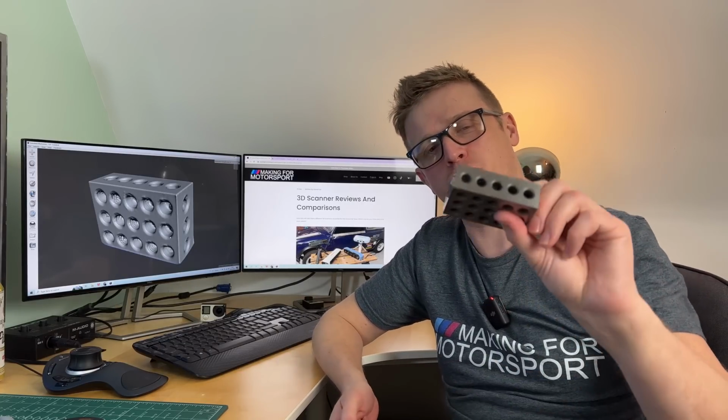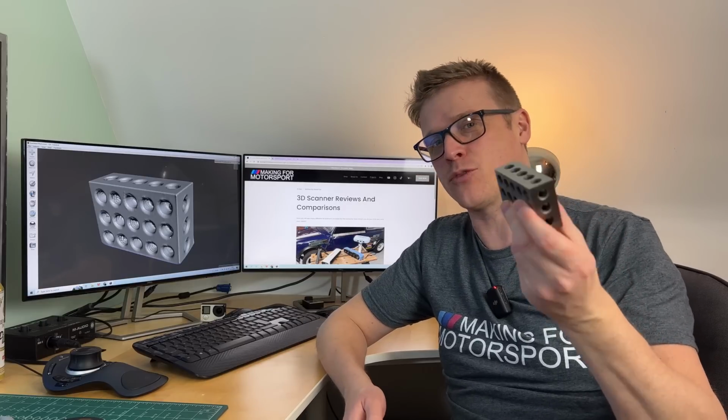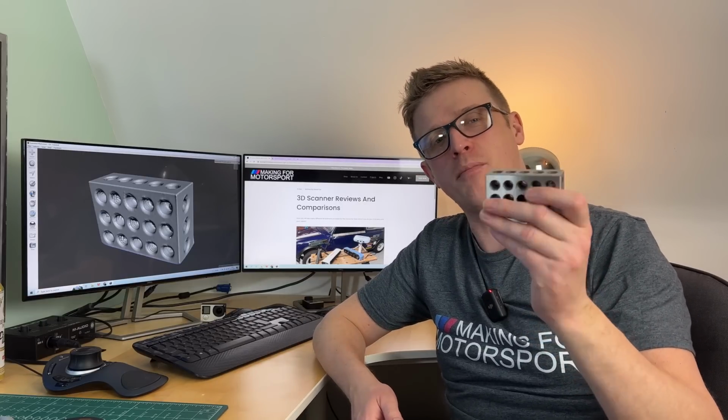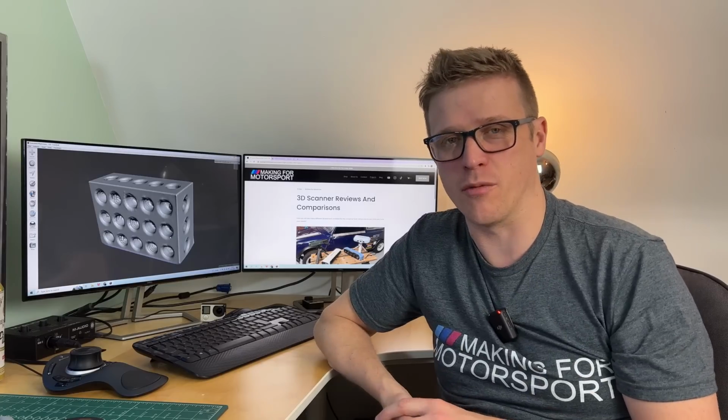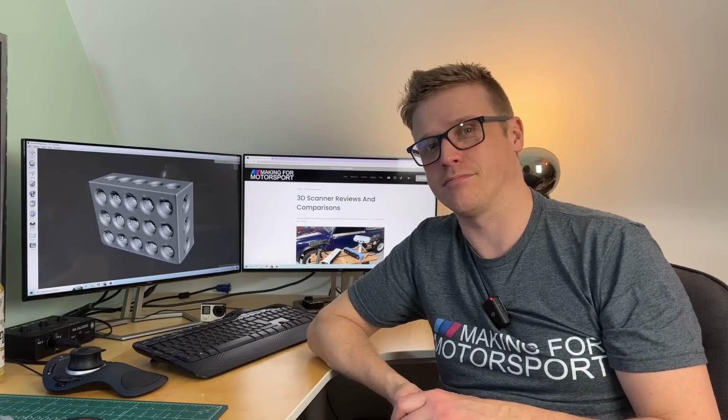We're going to look through the variety of different ways, the good ways, the bad ways, that you can measure a part like this or inspect part sizes from a 3D scan. So let's get into it.